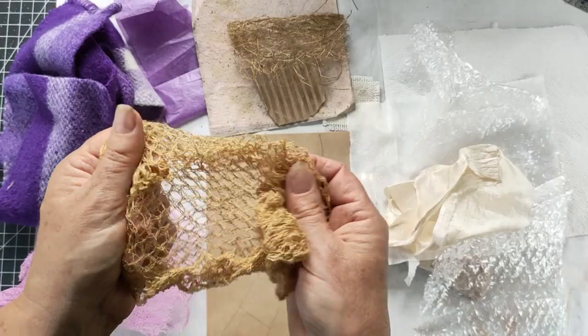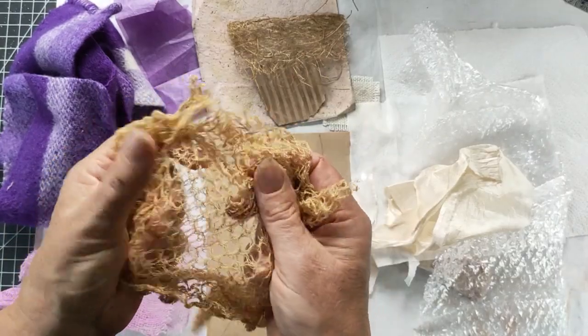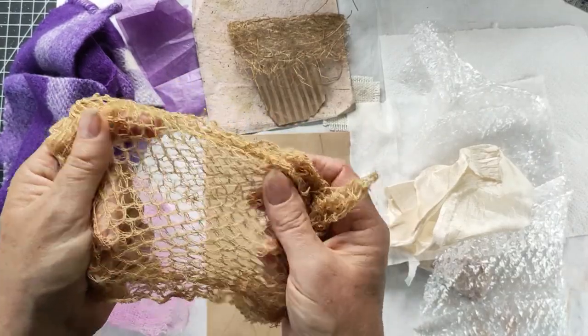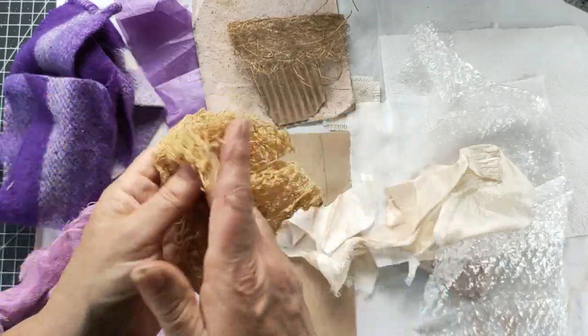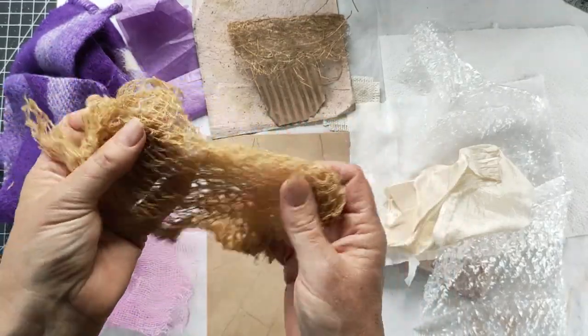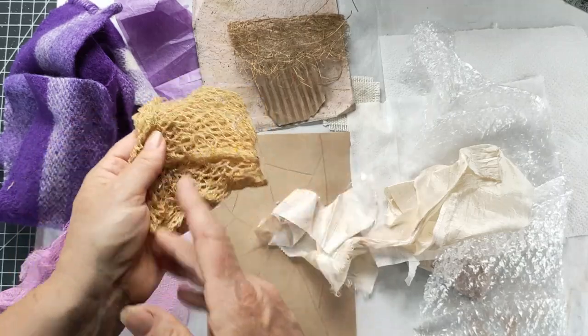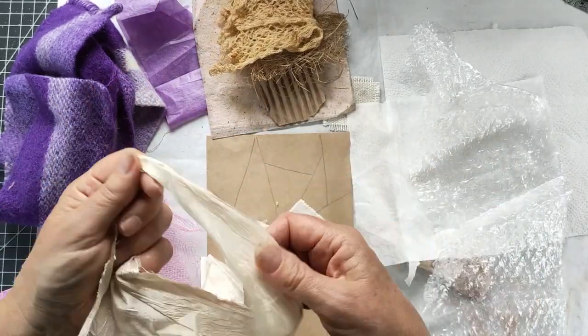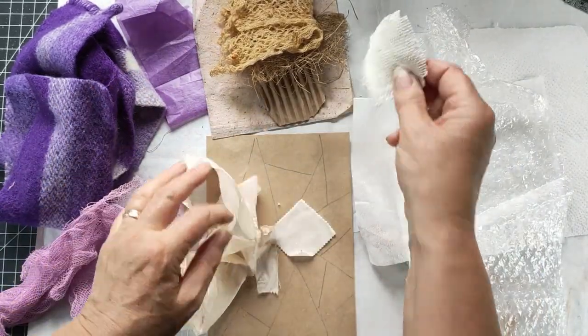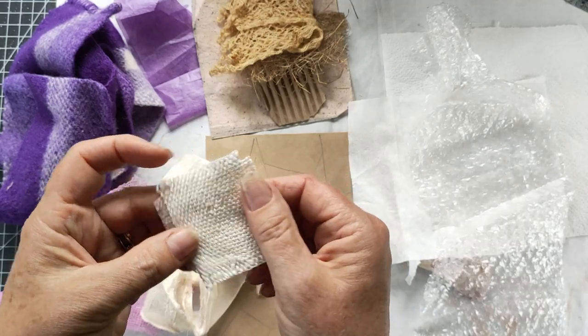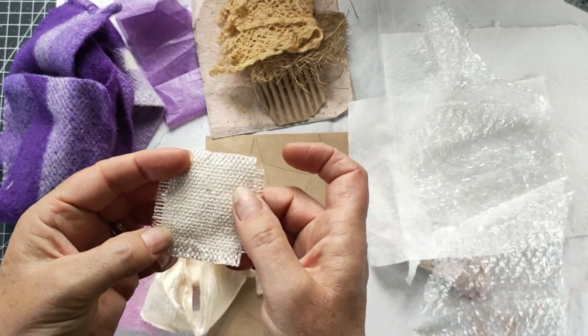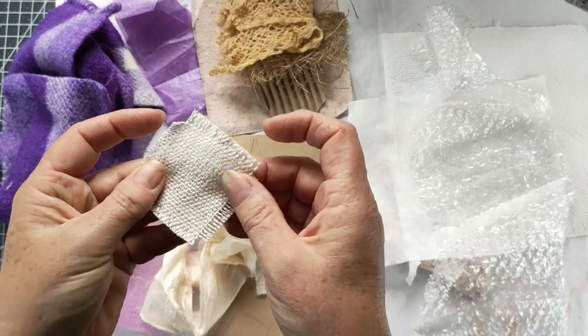I've got an onion bag, which has a lovely soft texture, quite unusual. And then I've got a scrap of silk. I've got a little square of woven fabric, almost like a cross stitch fabric, but not quite.